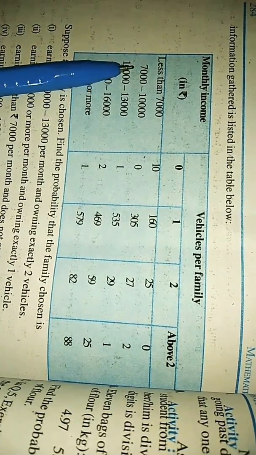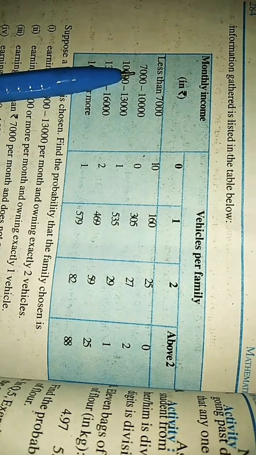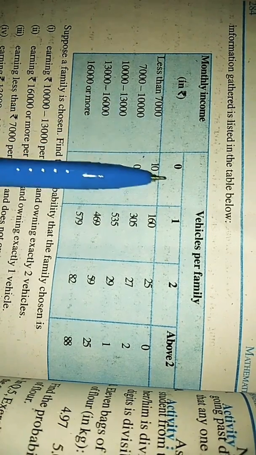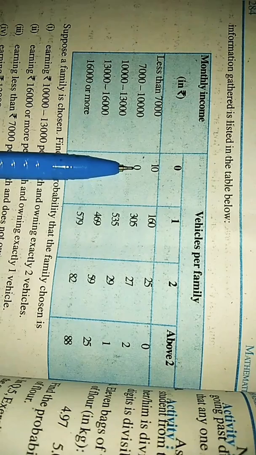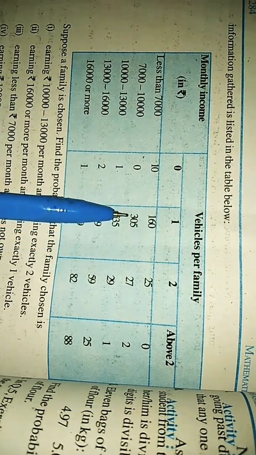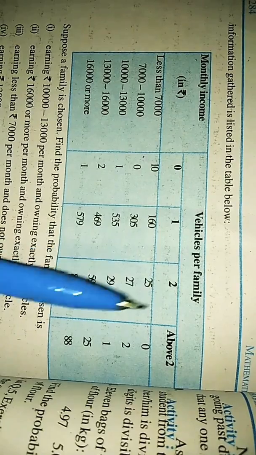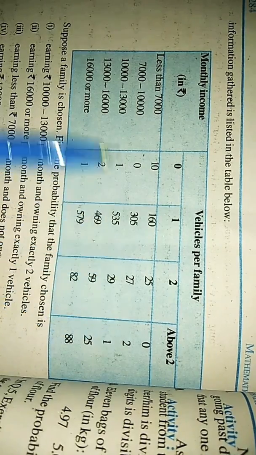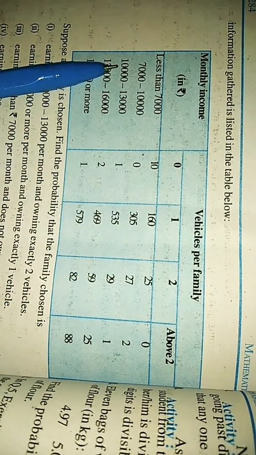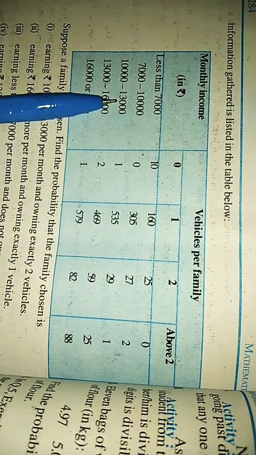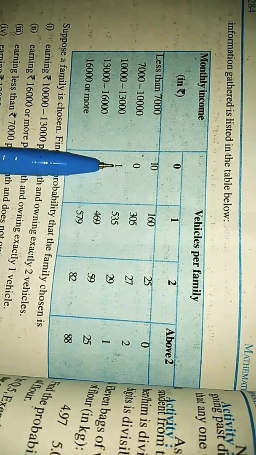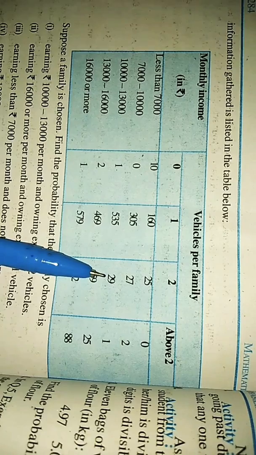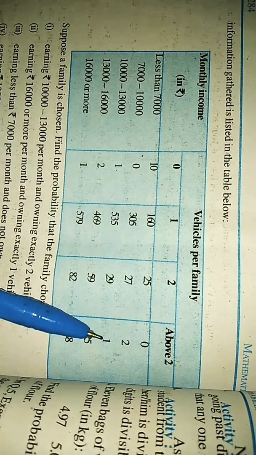Next, there are families whose income is between 7,000 to 10,000 rupees. The families who have 0 vehicle are 0. The families who have 1 vehicle are 305. The families who have 2 vehicles are 27. The families who have above 2 vehicles are 2. Same way, the families who have monthly income between 10,000 to 13,000 and who have 0 vehicle are 1. Who have 1 vehicle are 535. Who have 2 vehicles are 29, and who have above 2 vehicles are 1.